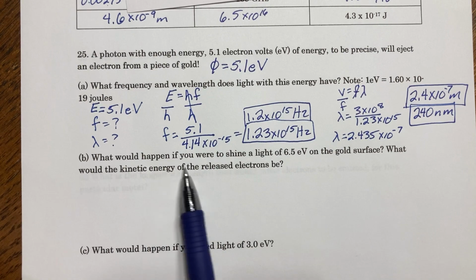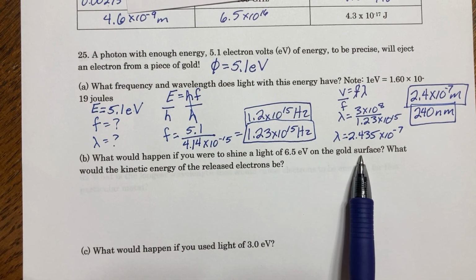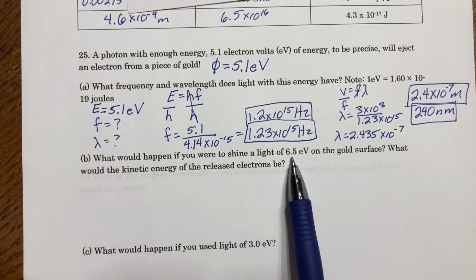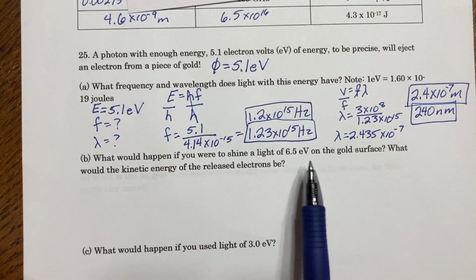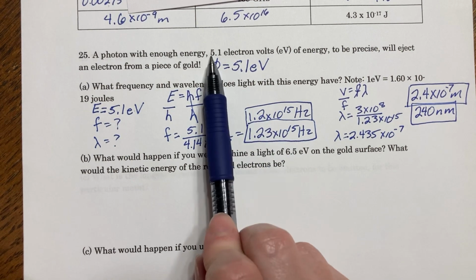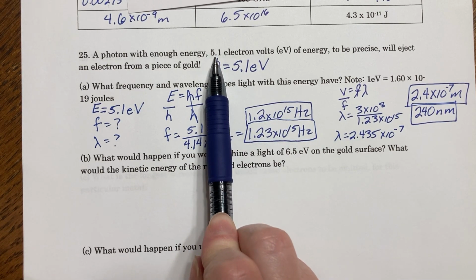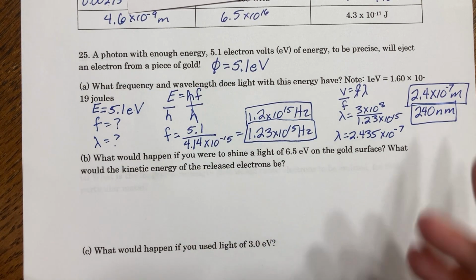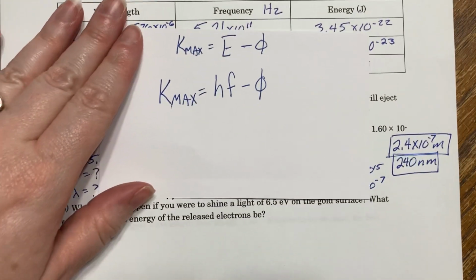So then it says, what would happen if you were to shine a light of 6.5 electron volts on the gold surface? What would the kinetic energy of the released electrons be? So as long as this number is bigger than this number, it's going to knock electrons off. So now the rest of the energy, so 6.5 hits the gold. 5.1 of that energy is used to remove the electron from the surface. The rest of the energy is going to be left in the electrons that are knocked off.